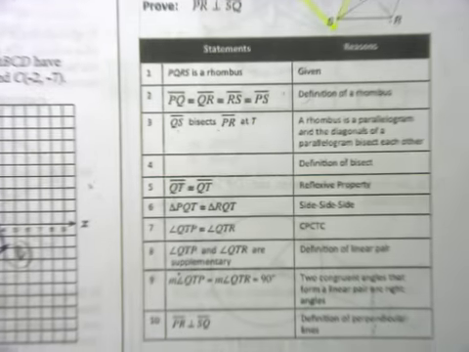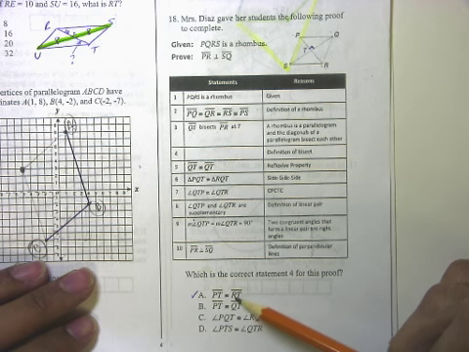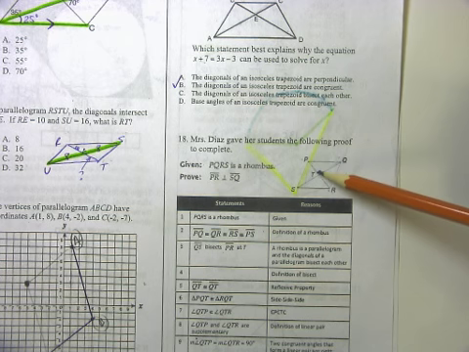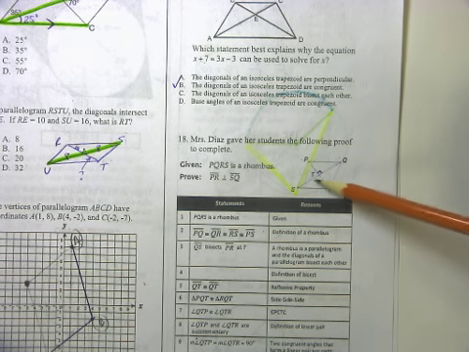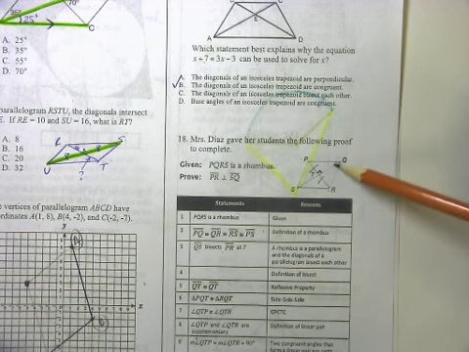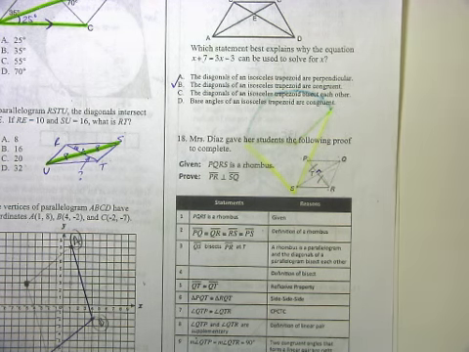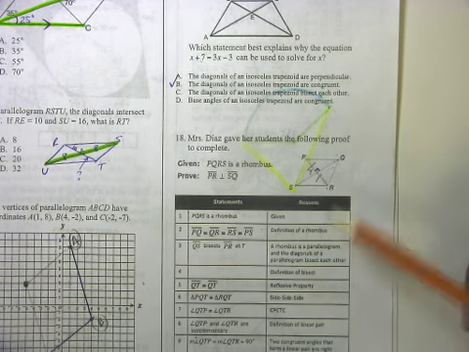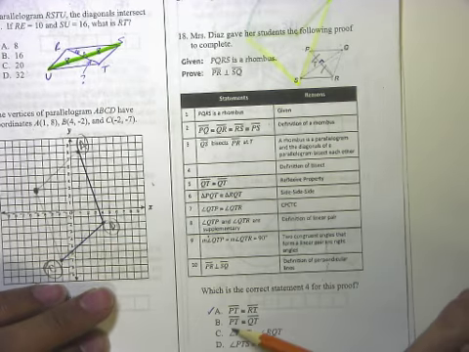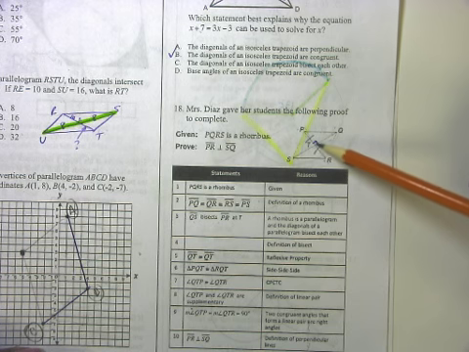Okay, that's cool. I know that diagonals bisect each other in a rhombus. Then they want a definition of bisecting. Well, let's take a look here. First choice says PT is congruent to RT. Well, PT could only be congruent to RT if this segment is doing what to it? Bisecting it. If SQ is bisecting PR, then PT is congruent to TR. That's the definition of a bisector.